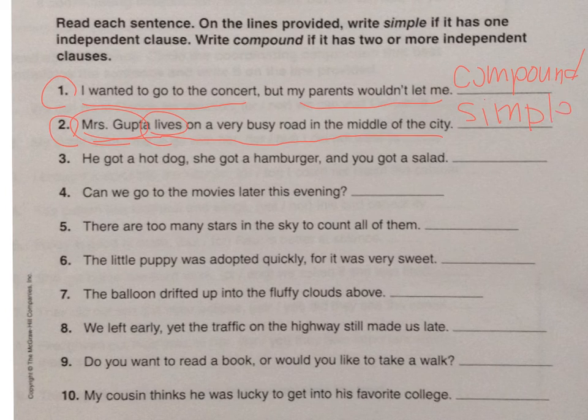Please complete the rest of the worksheet on your own.